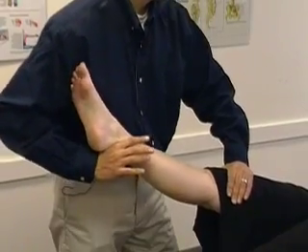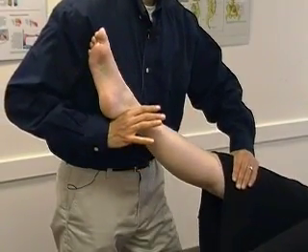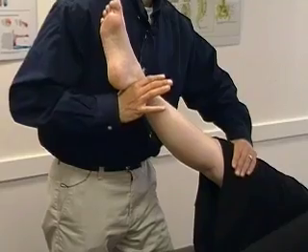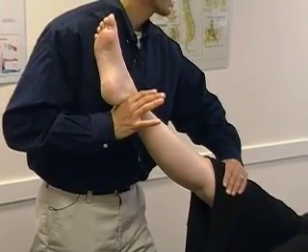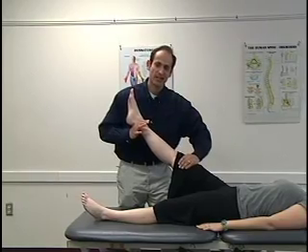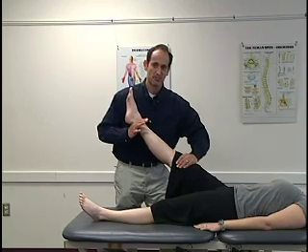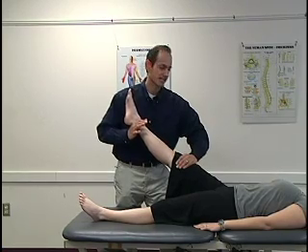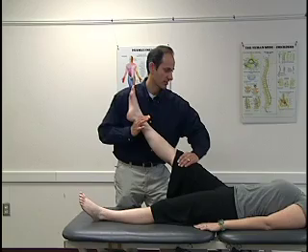So I'm feeling here for R1, or the quality of the resistance, and she's a little tight there. So I'm just going to stop right there and see if that changes her symptoms. So let's say she had buttock pain. Let's say this increased her symptoms.